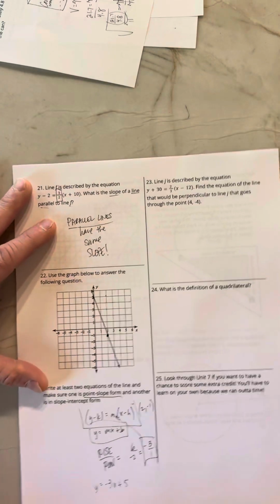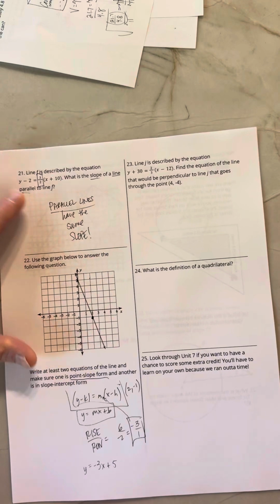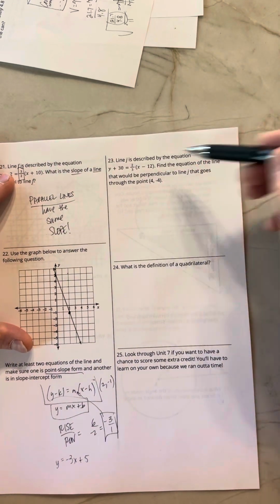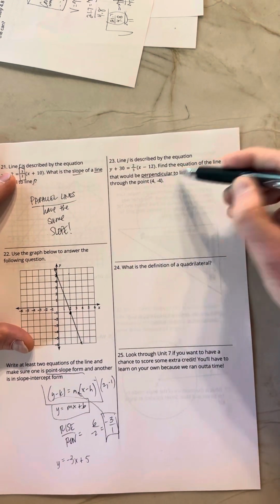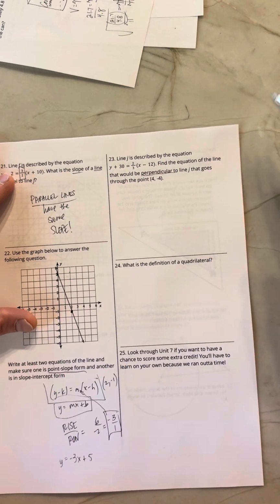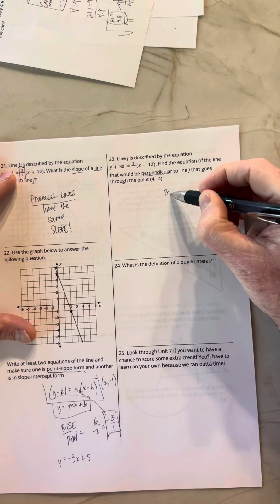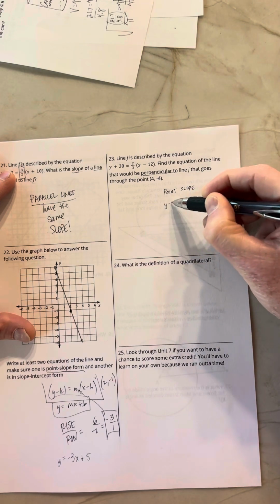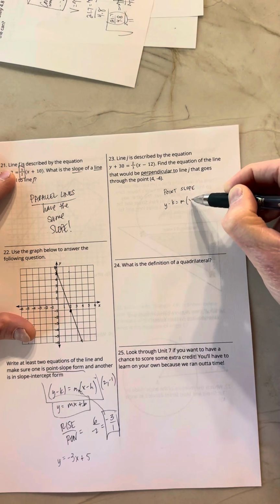All right, 23. Line F is described by the equation y plus 30 equals 2/3 x minus 12. Find an equation of the line that would be perpendicular to line J that goes through the point 4, -4. So you're going to want point slope form. So point slope form is y minus k equals m x minus h.